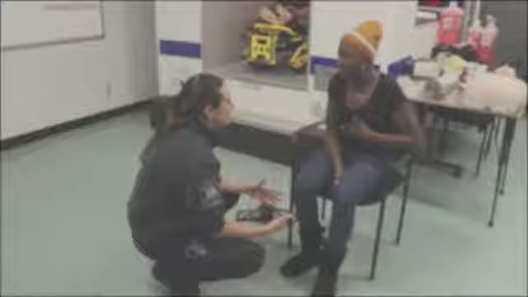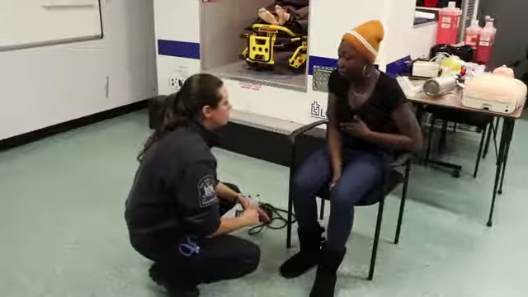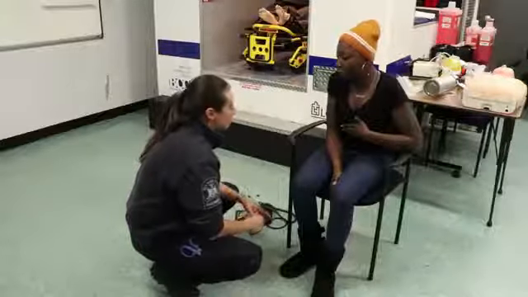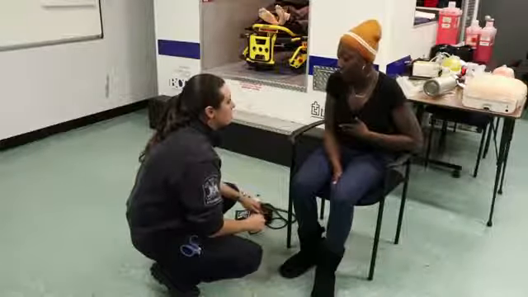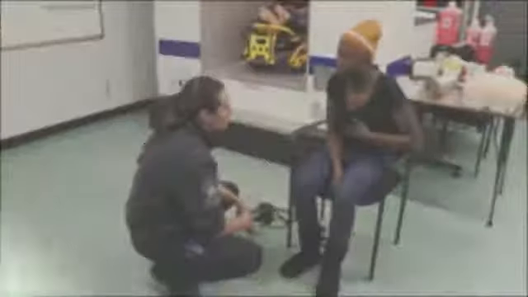Verbalizes general impression of the patient. Determines responsiveness, level of consciousness, AVPU. Determines chief complaint, apparent life threats. Tell me what day it is today. Today's Tuesday. Tuesday. What time of day is it? It's noon. It's noon? Okay, and where are we? I'm at home. She's at home, so she's conscious and oriented at this time.